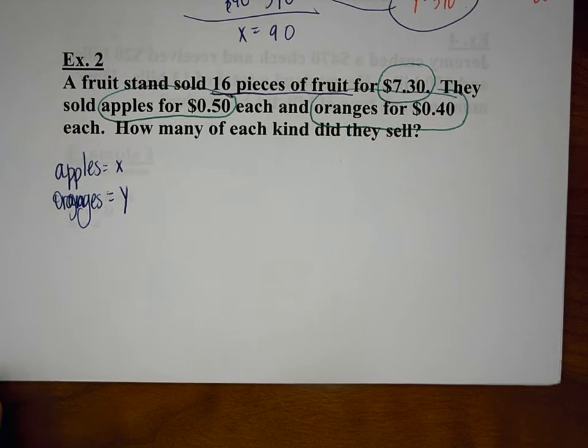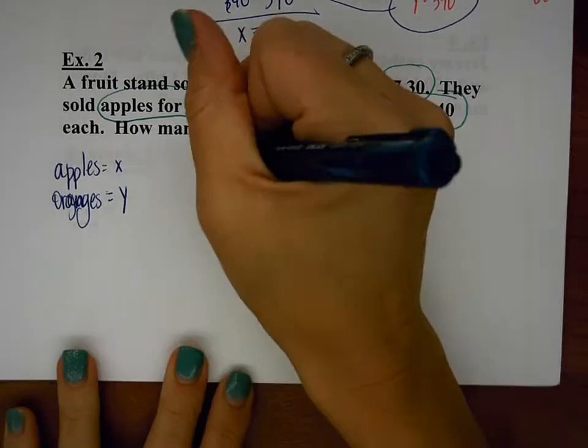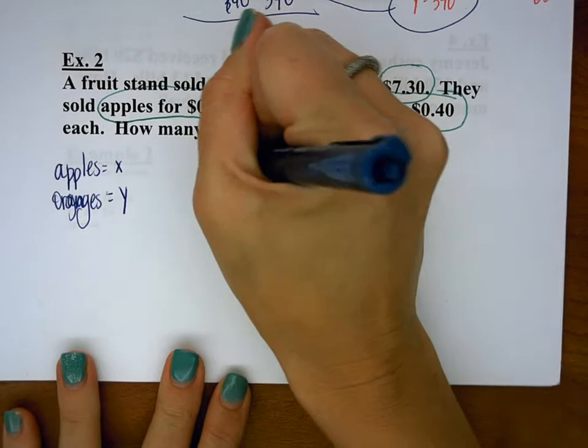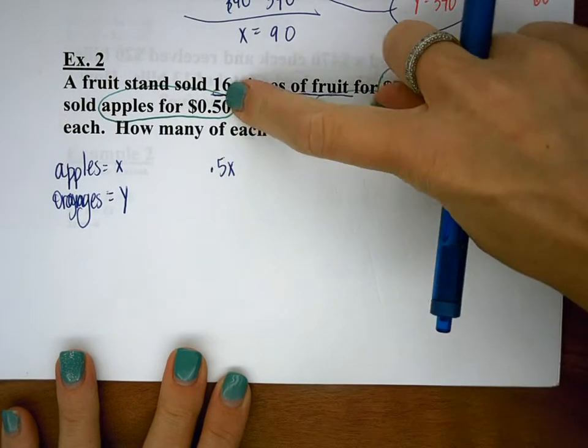So from there, now we have a money equation and an equation that isn't dealing with money. So let's start with my money equation. What will I write for my money equation? 0.50. Good, 0.5x, because we don't have to have the 0.